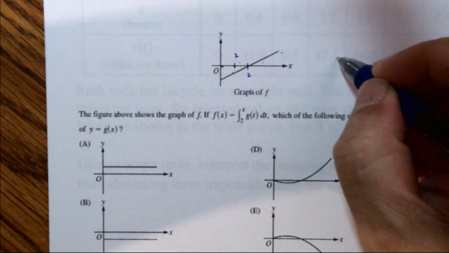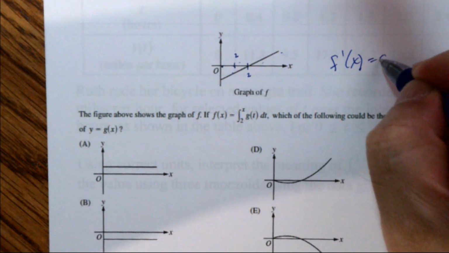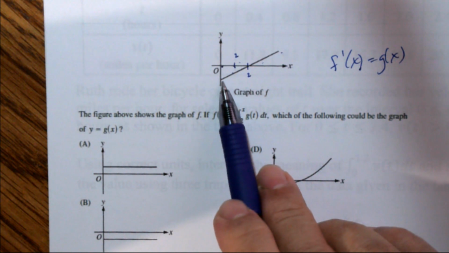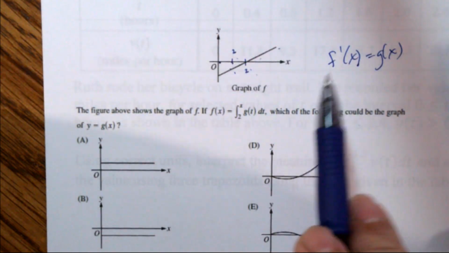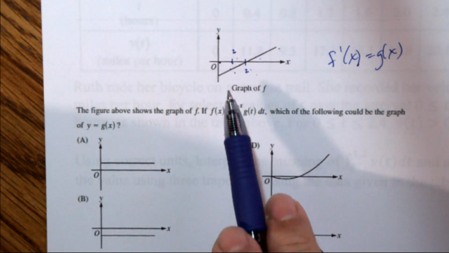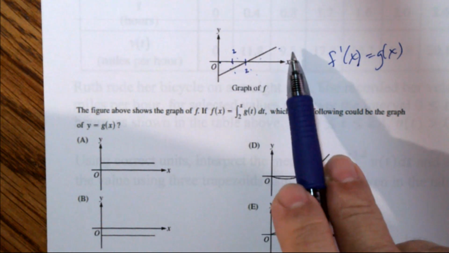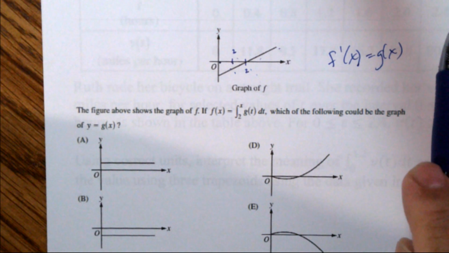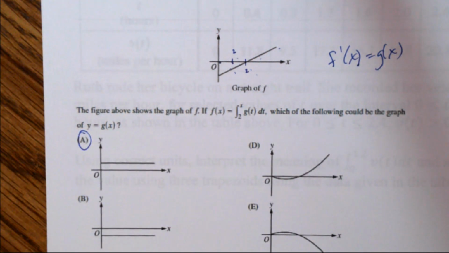What is f prime of x? F prime of x would be g of x. What is the derivative of f here? If this is the graph of f, then f prime of x is just the slope of this line, which would be a constant. So in fact, A is the answer.